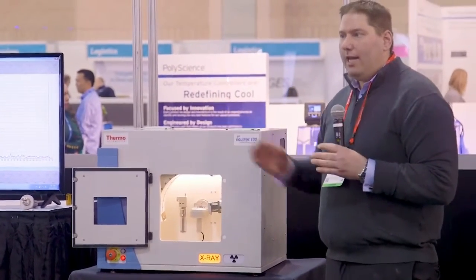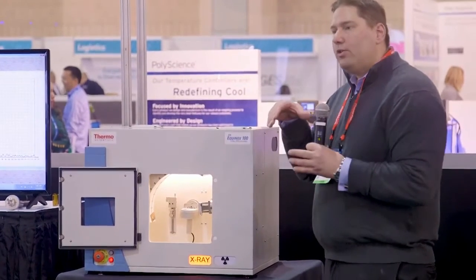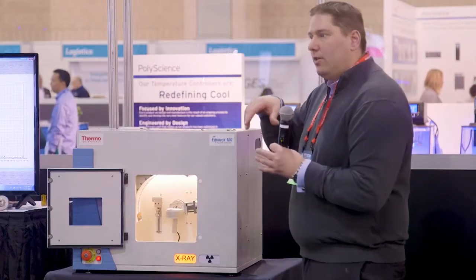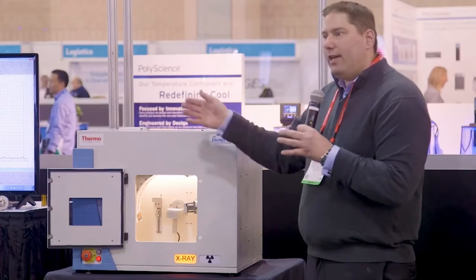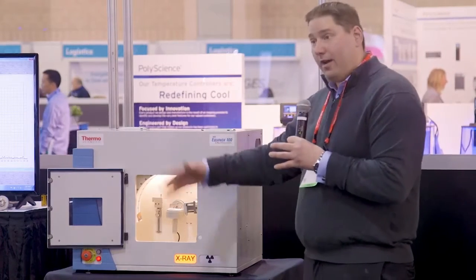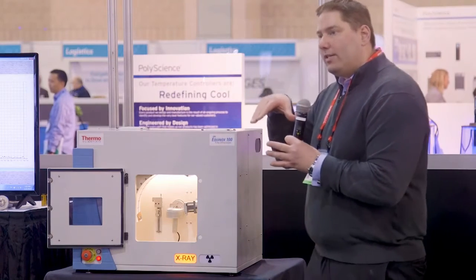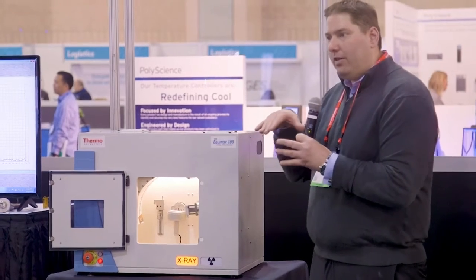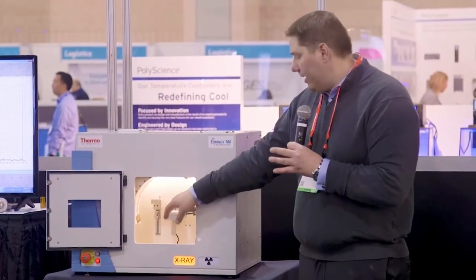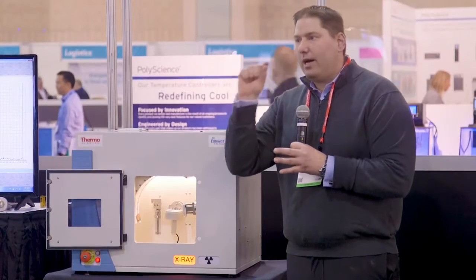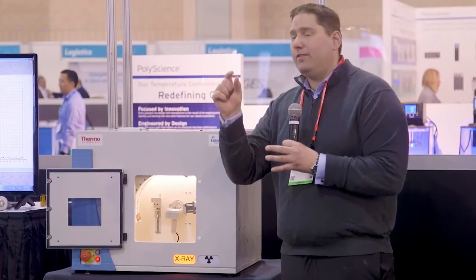So again, what we have is a 50-watt tube, so it's a very low power tube. So how do we get high intensity diffraction? We're using two focusing mirrors, what's called a microfocus. Instead of letting all the X-rays scatter everywhere with only a small portion striking the sample, we're focusing all the intensity coming out of the tube directly onto the sample. So we're doing an analysis area of 5 millimeters by 150 microns.